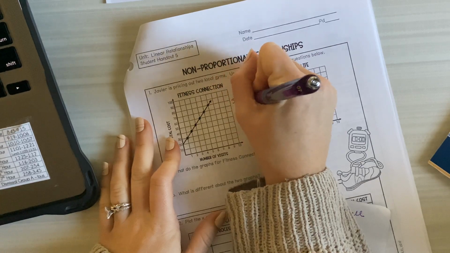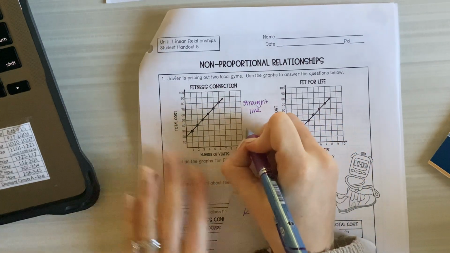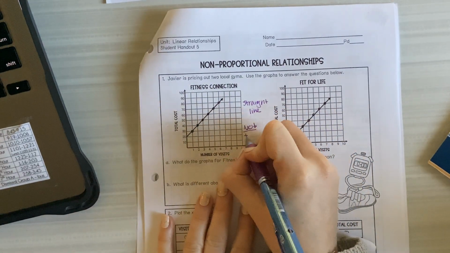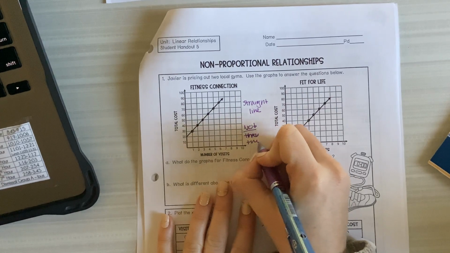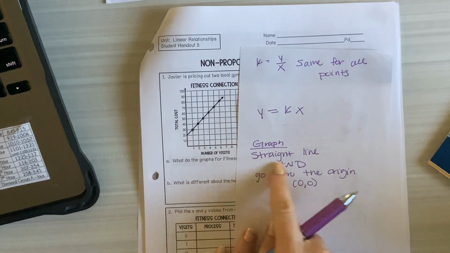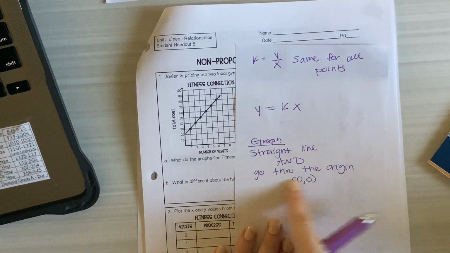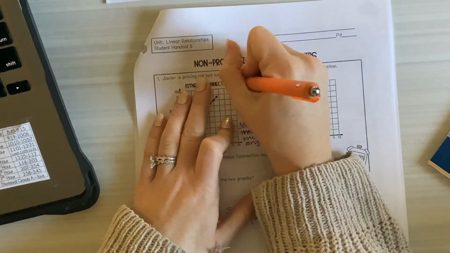So let's write that down. But not through the origin. So it's a straight line, but it does not meet this criteria. So this graph is non-proportional.